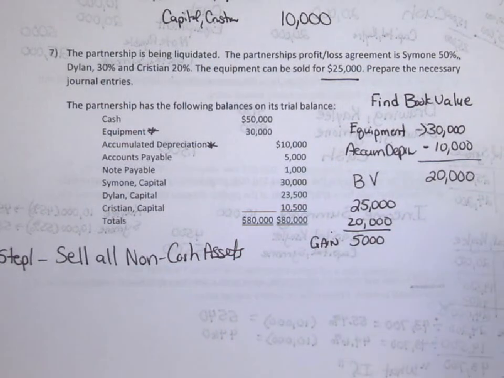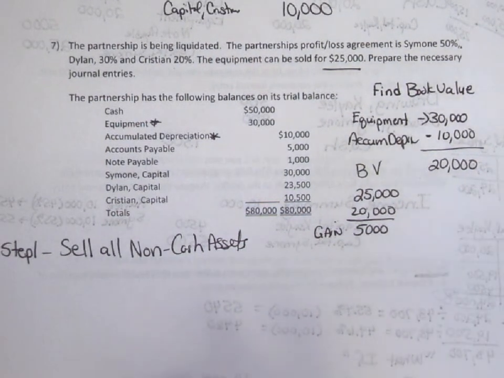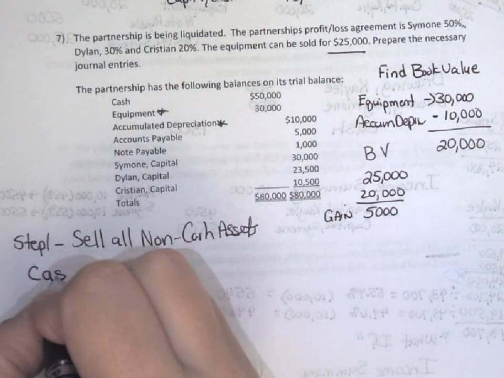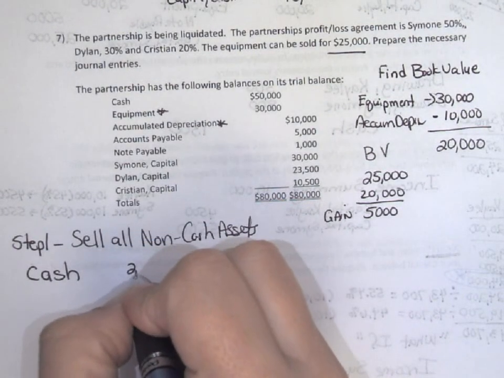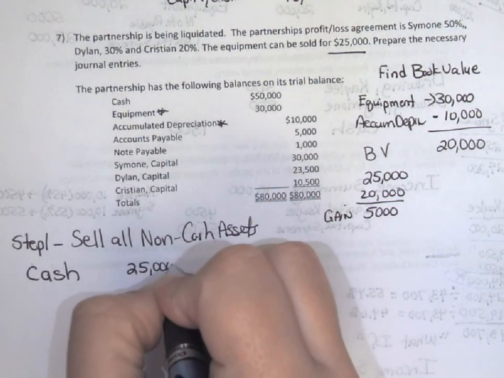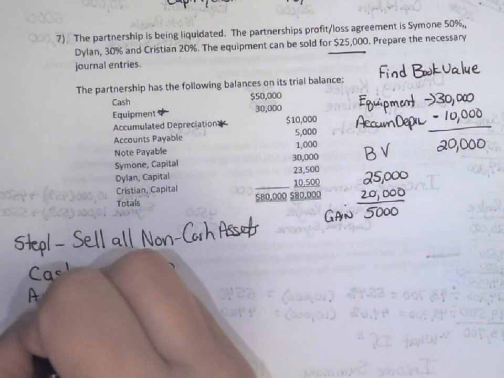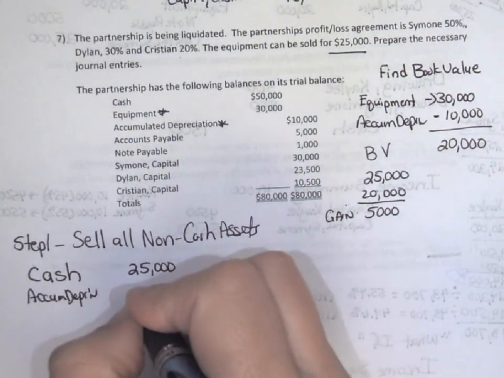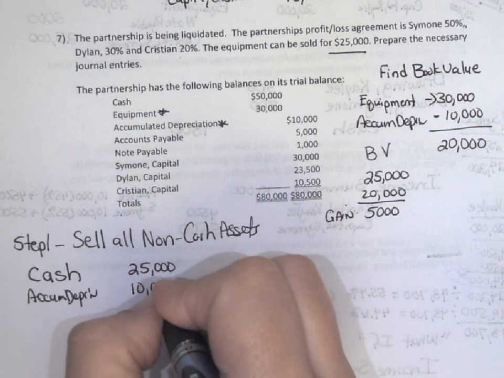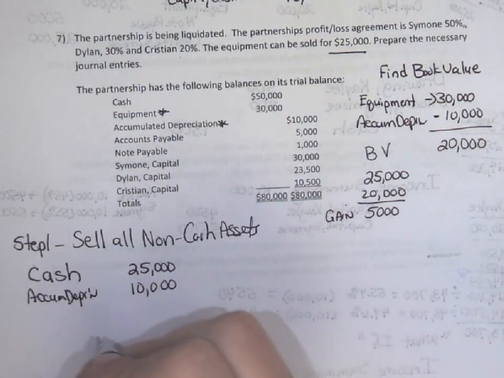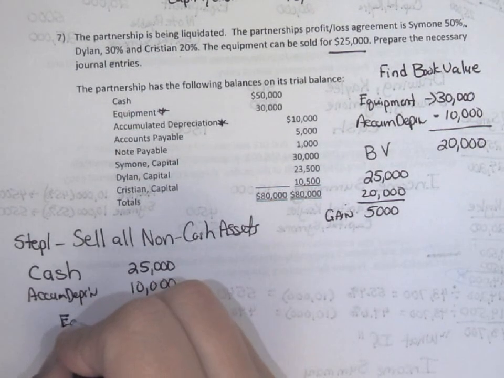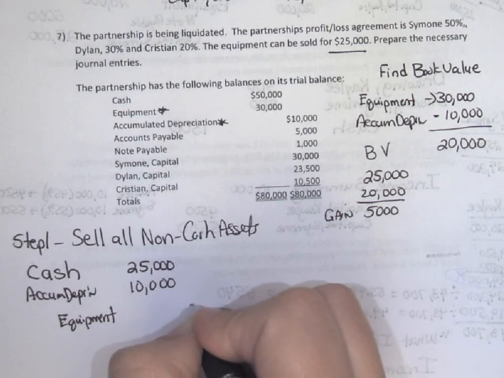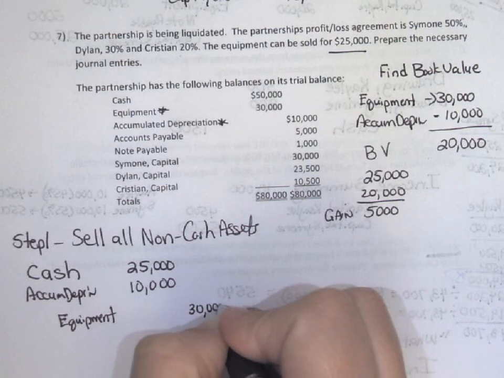So when I do this particular journal entry, what I have here is I'm going to have cash coming in at $25,000. I'm going to be getting rid of that accumulated depreciation. It needs to go to 0, and the only way to do that is to debit it. I am going to be getting rid of the equipment, so that needs to go to 0, so that needs to be a $30,000 credit.